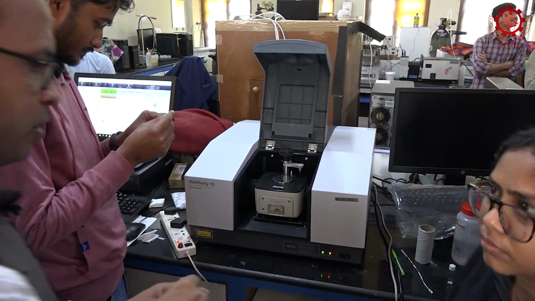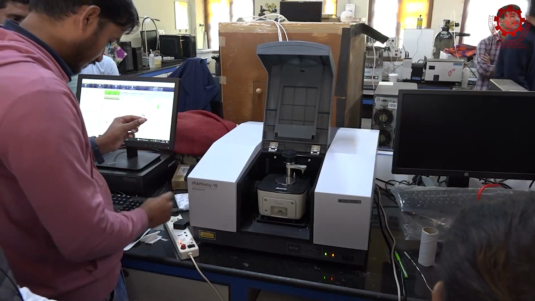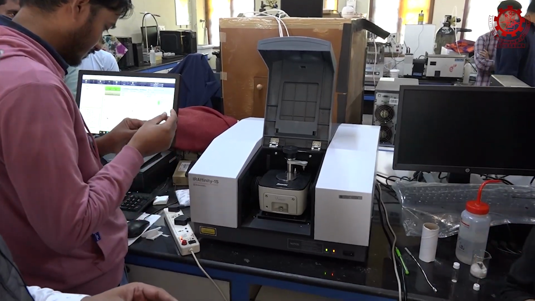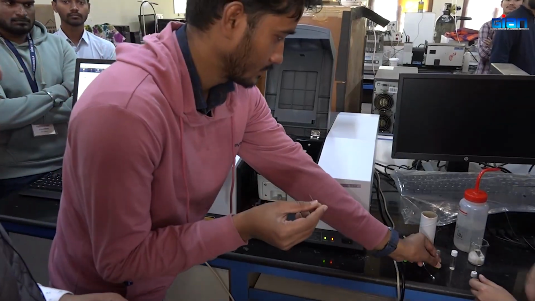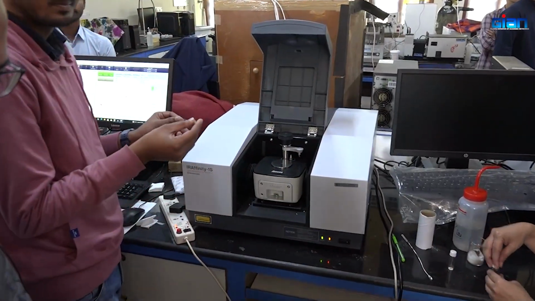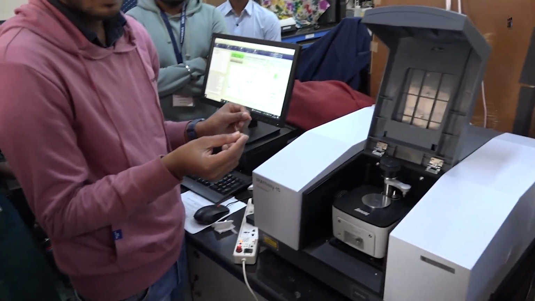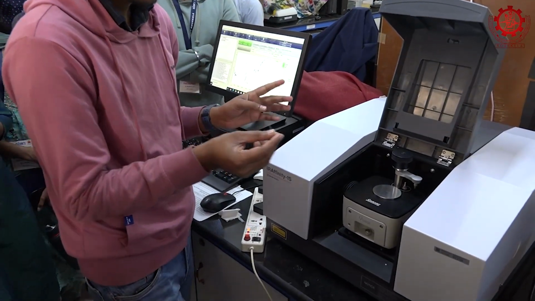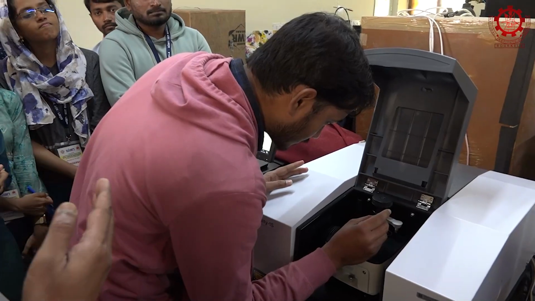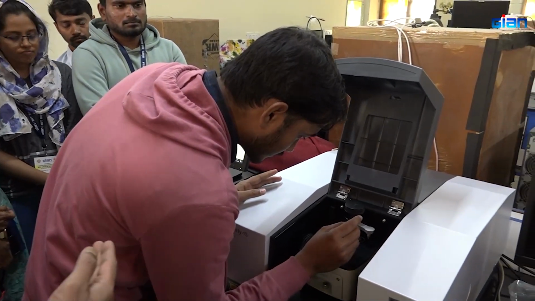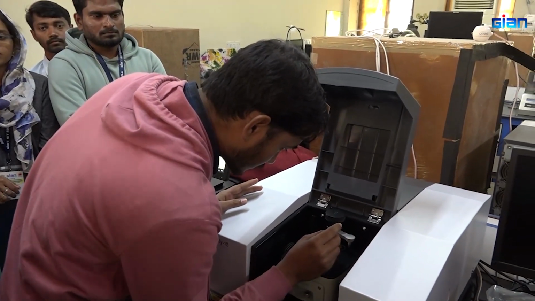Okay, maybe you can move it a little to that side, just a little, because then I can accommodate here so that everybody can see. Yeah. Okay. So now there is a place where the IR radiation will come. You can see there.